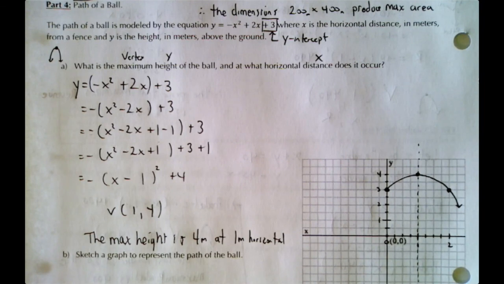All right, that's it for 6.1 Part B, where we do applications of finding the vertex. So maximum and minimum word problems. Thanks for watching, and I'll see you in 6.2.